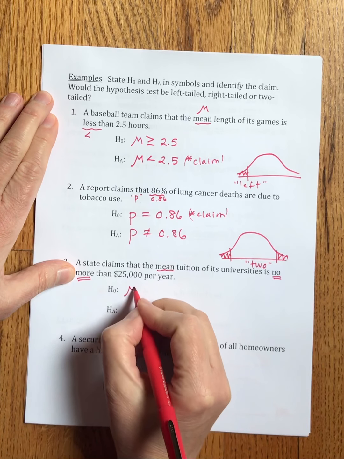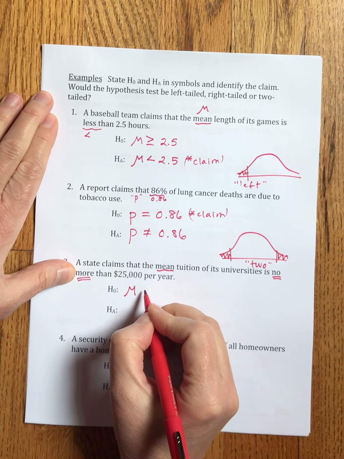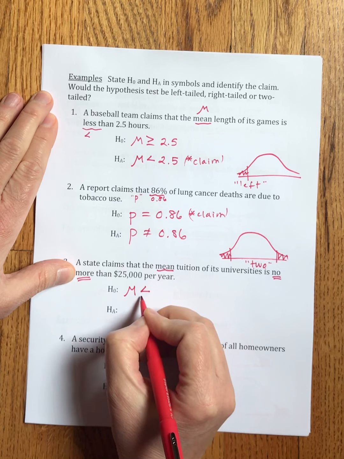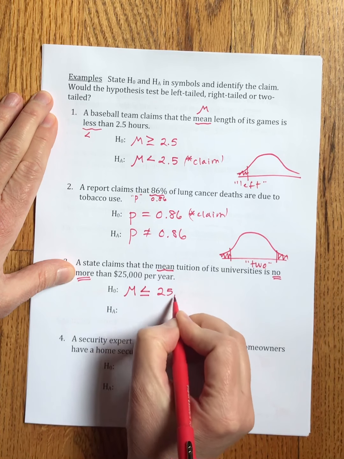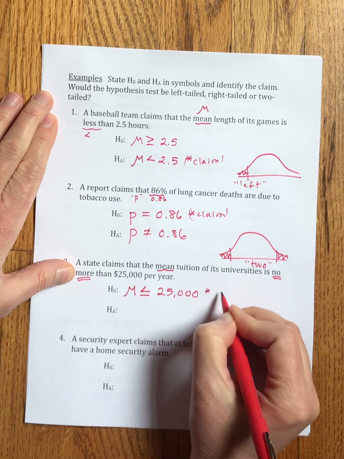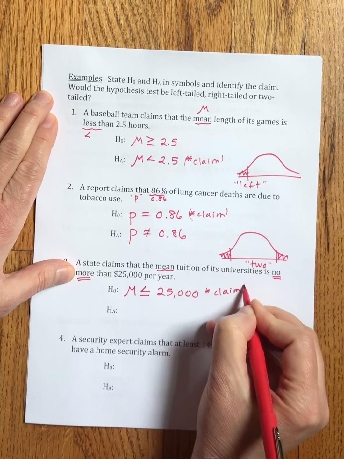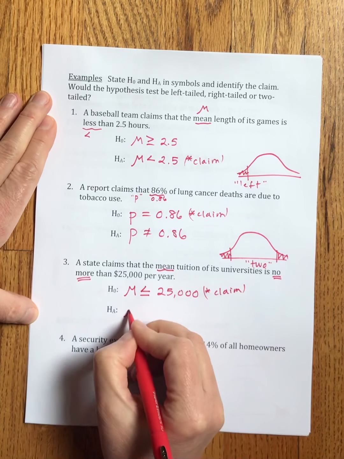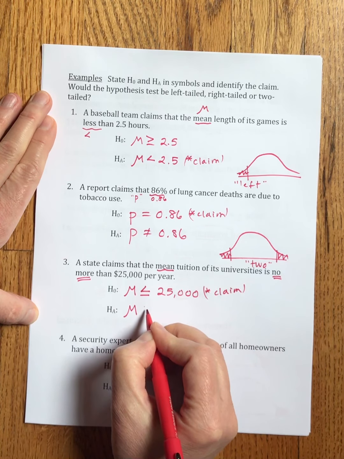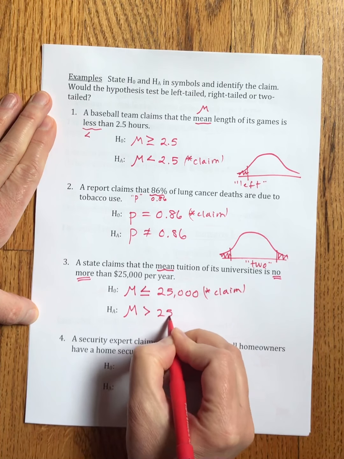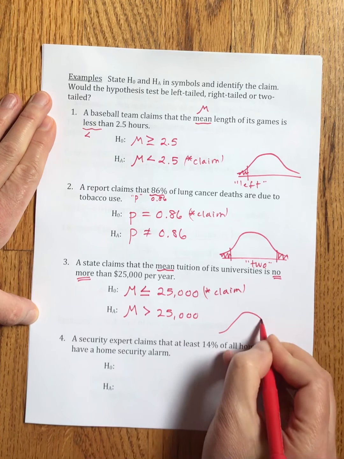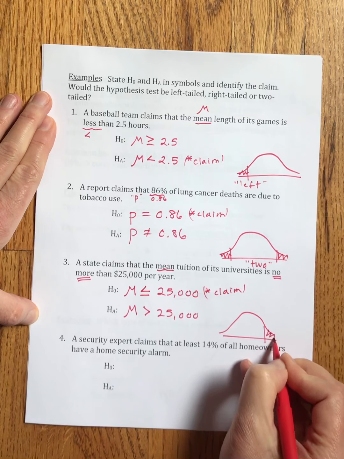So for mean, we think mu. To show it cannot be bigger, let's say it could be smaller or equal to 25,000. That's the statement that we translated. That's our claim. So the opposite then would be greater than. And that makes this a right tail test.